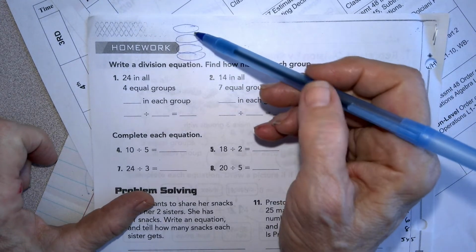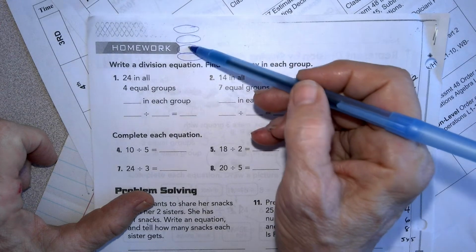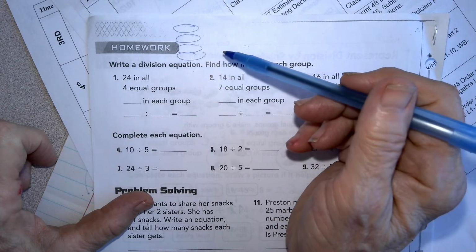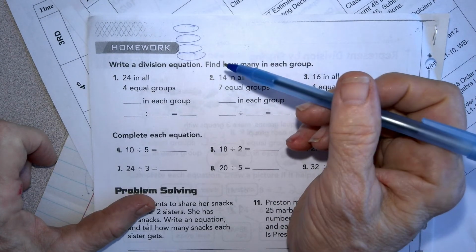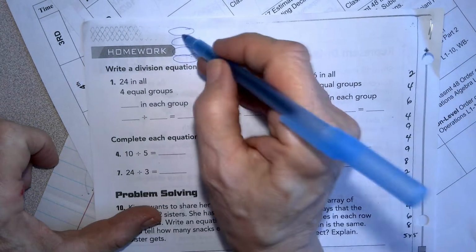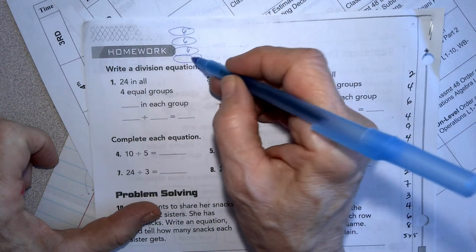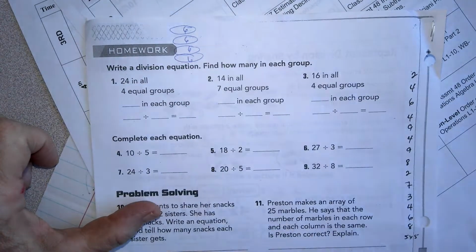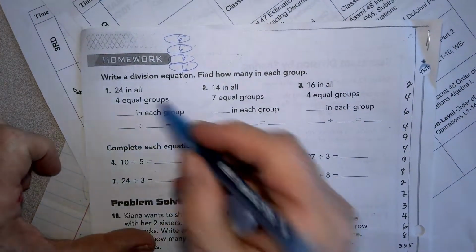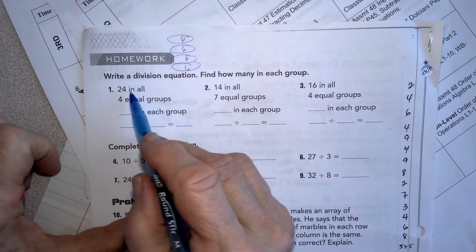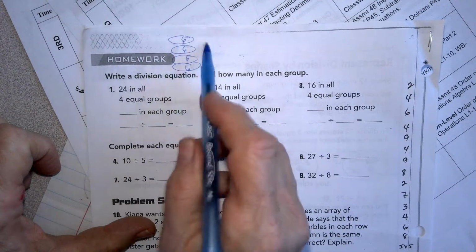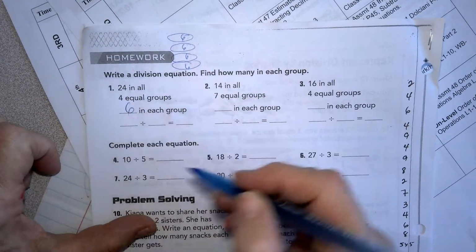Do you think it's going to be 5? No. 5, 10, 15, 20? Nope. It's got to be bigger than that. Luke, what do you think? 6. 6, and 6 is 12. Another 6 is 18. Another 6 is 24. That's it. So 24 divided into 4 groups is going to be 6 in each group.